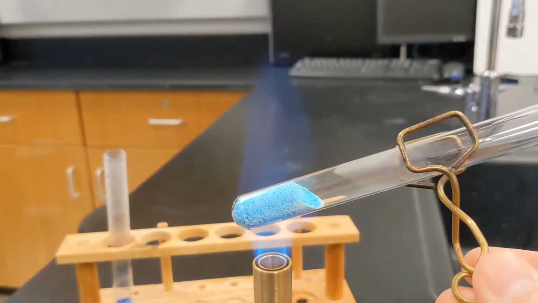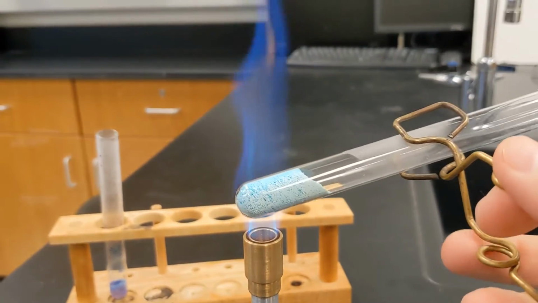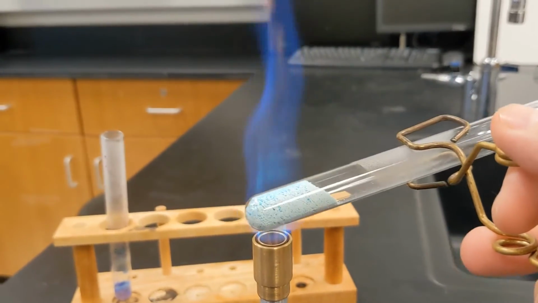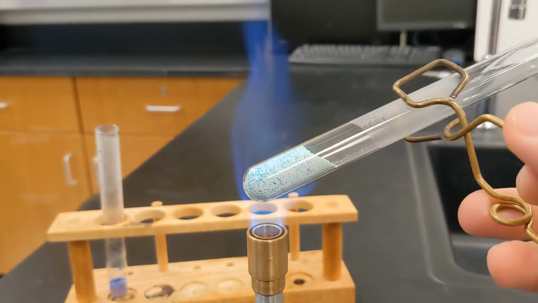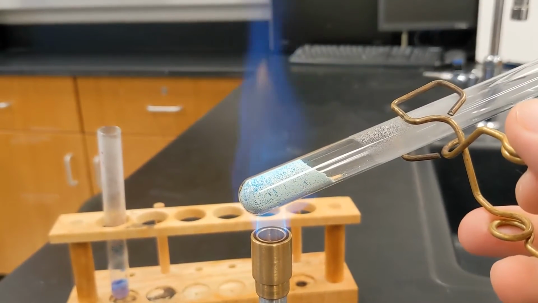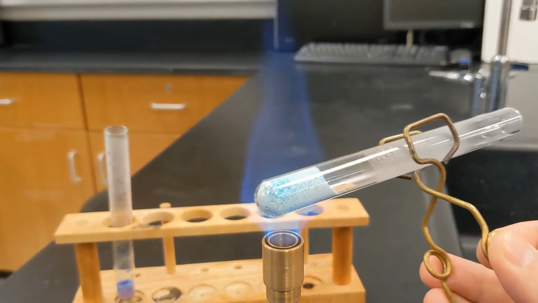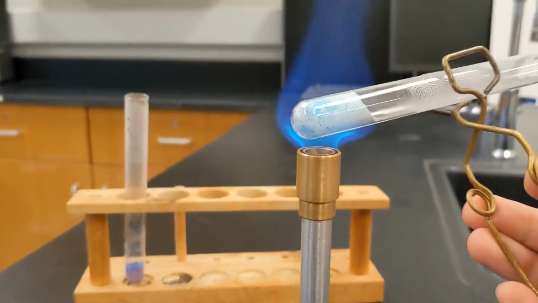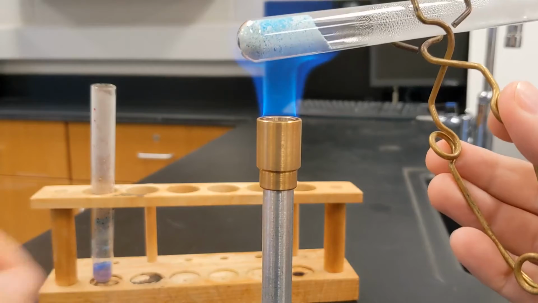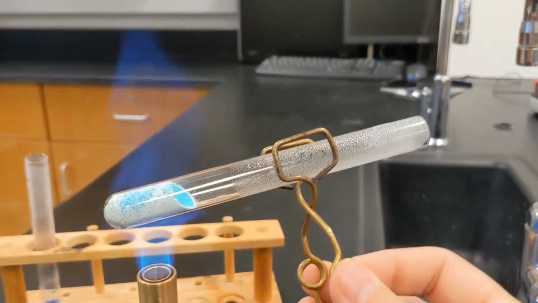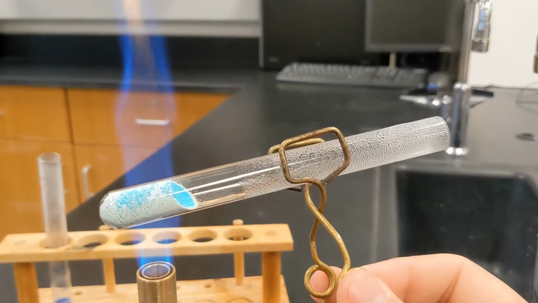There's immediately some water vapor condensing on the inside of the test tube. And you may notice the outside of this substance is starting to turn white in color. Let's crank up the heat just a little bit. You can see the steam coming out over here. You can see all the water vapor that's condensed.